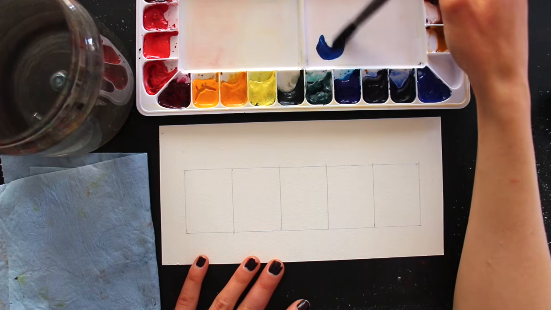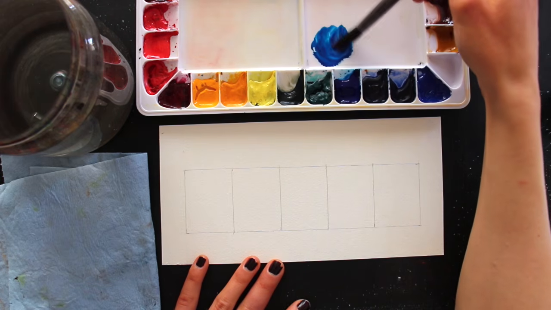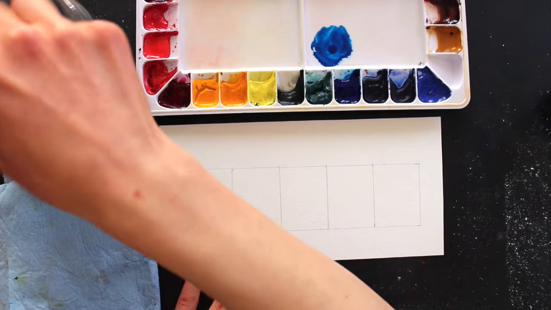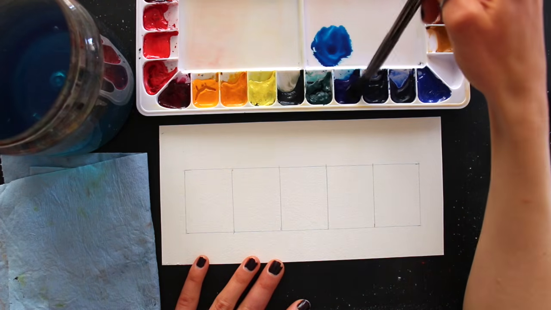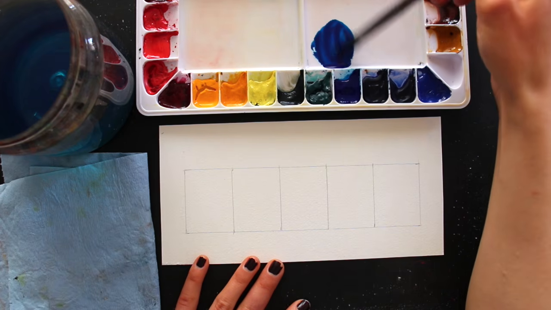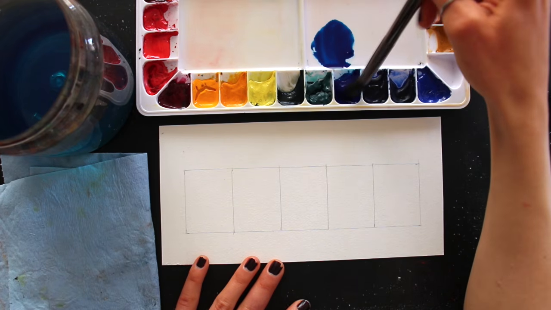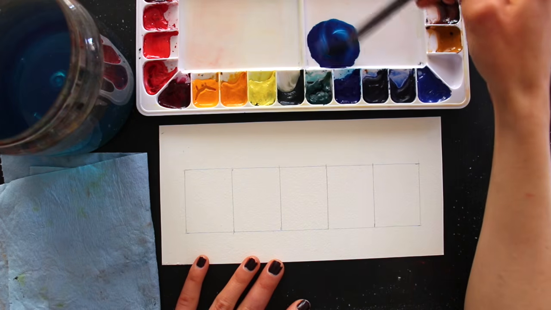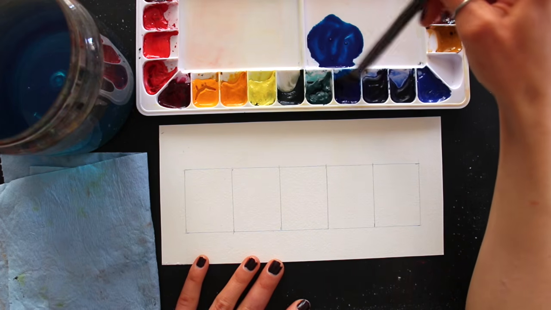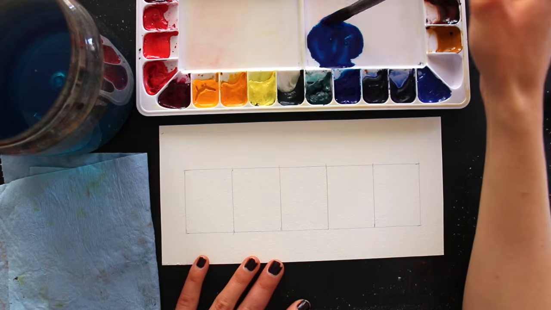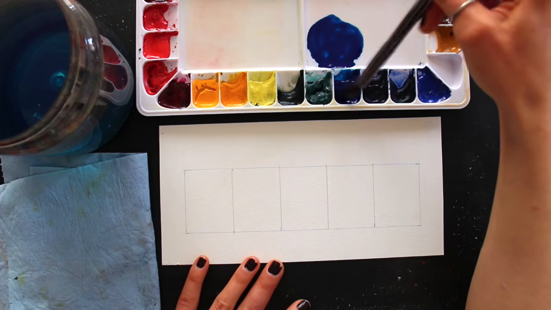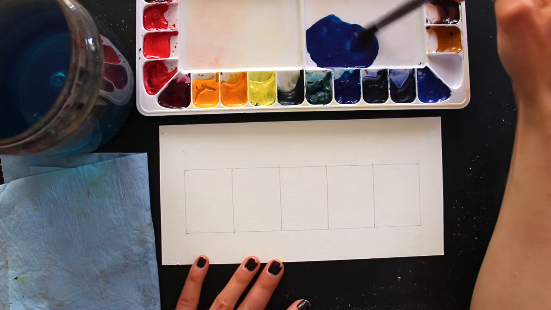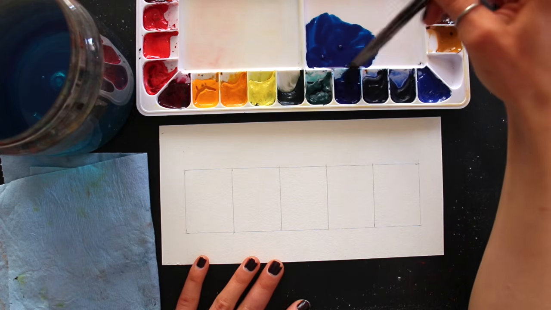So before getting into the actual shading of spheres and my 4 favorite ways of shading with watercolor, I do want to share this very essential exercise that anyone starting with watercolor should definitely work on. And this is just a simple value strip. So remember, all value means is the lightness to darkness of a color. Whenever you hear the term tone, it basically means the same thing as value.